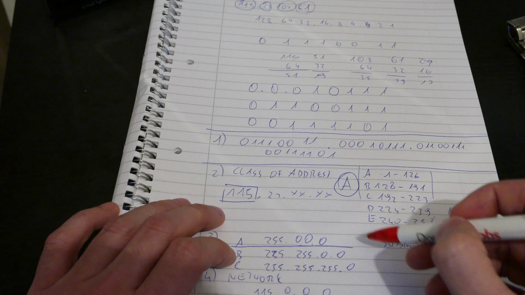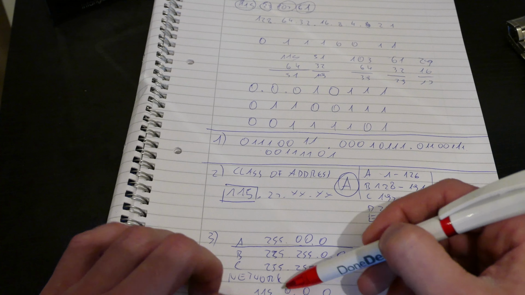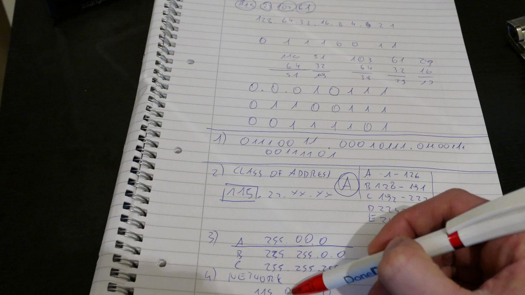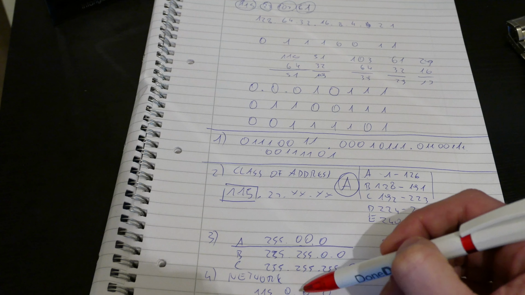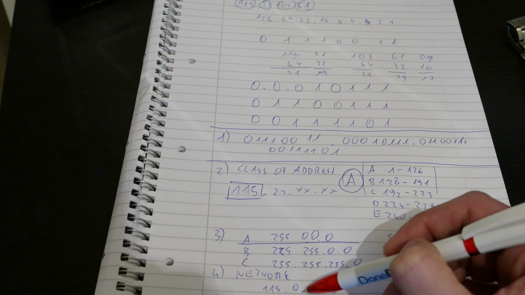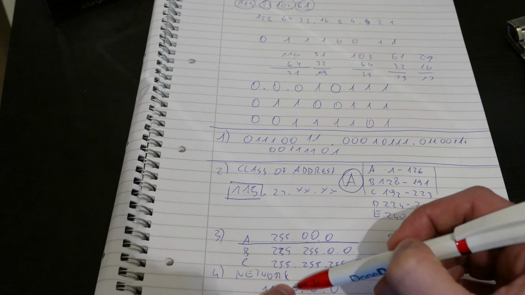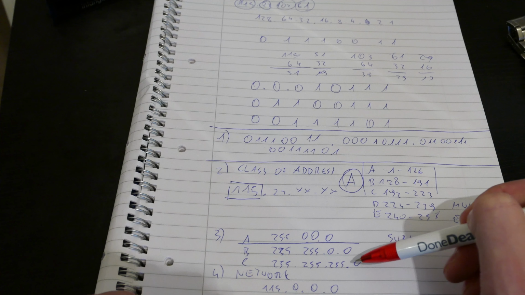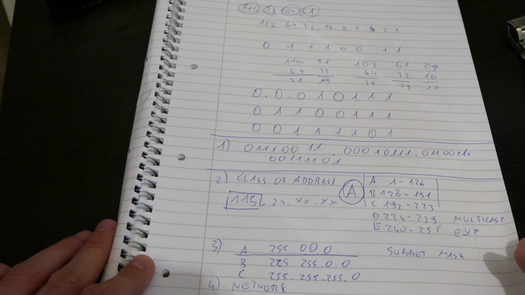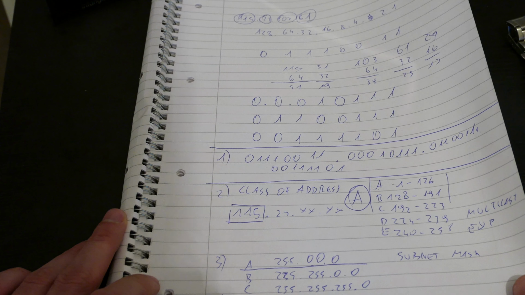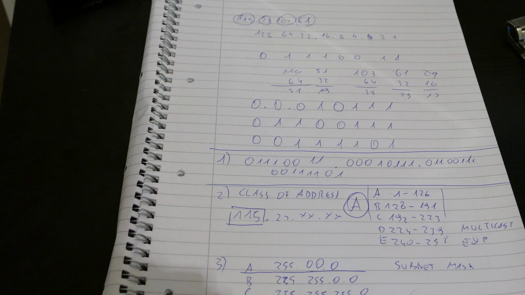If it was class B, then we put 115.23.0.0. If it was class C, then we write the first three parts from the IP, and then leave 0. So it's very easy, and we got another points for this.